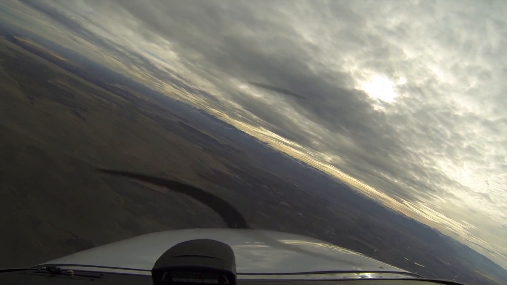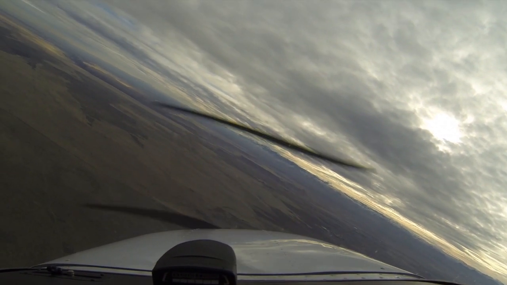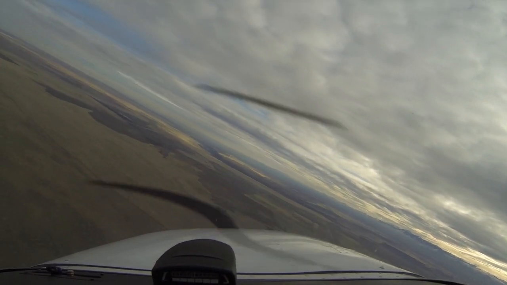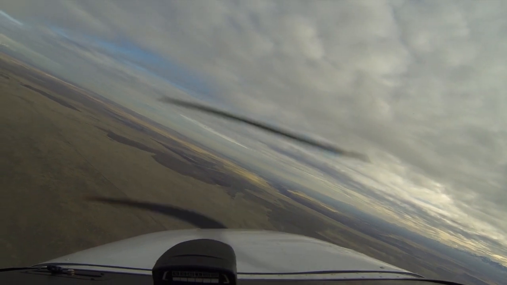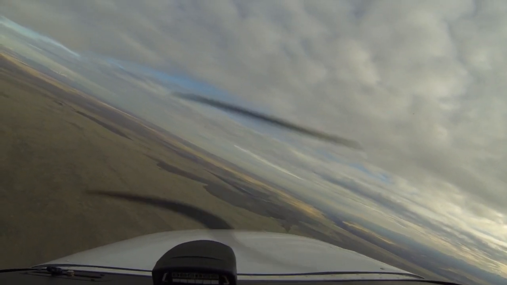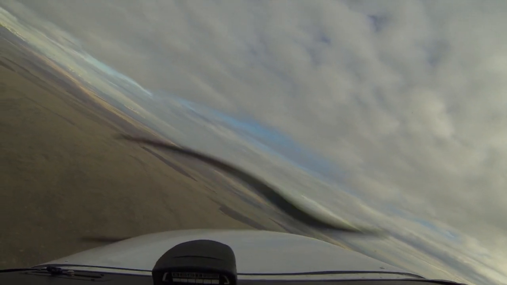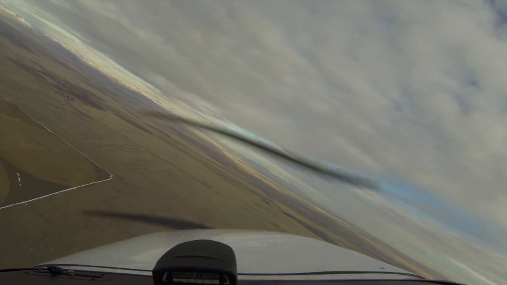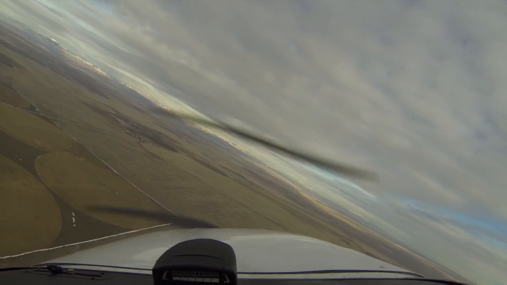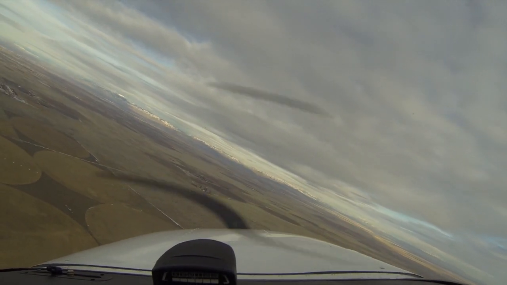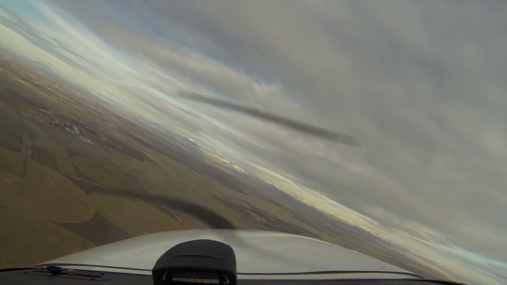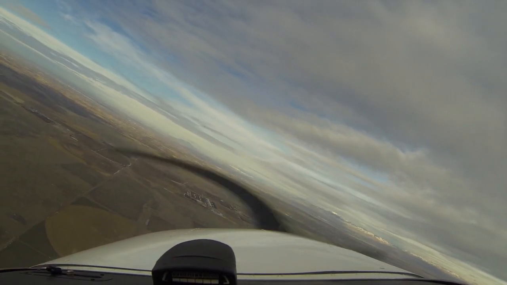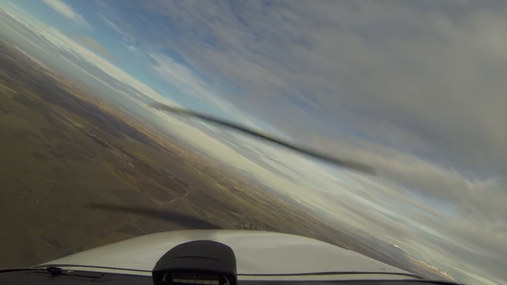Cessna 1 Lima, traffic 12 o'clock, 4 miles. Appears to be southeastbound, slow moving, altitude unknown. We are looking for that traffic, 3781 Lima. Navigation, straight in, runway 28 right. Traffic 1 to 2 o'clock, 7 miles, Dash 8 southbound on the base, 6,800 descending. Traffic inside the zone for 28 right, 3781 Lima. Caution, wake turbulence, and contact tower 118.1 today.